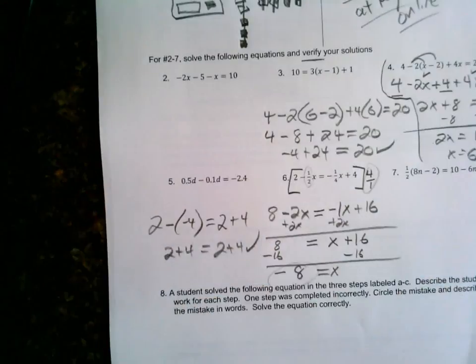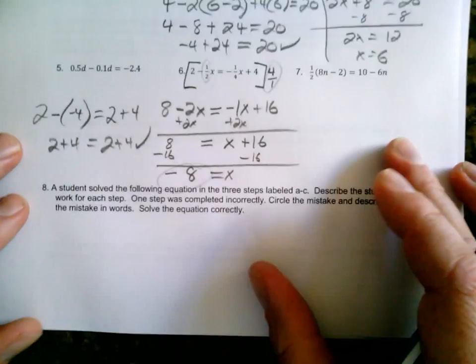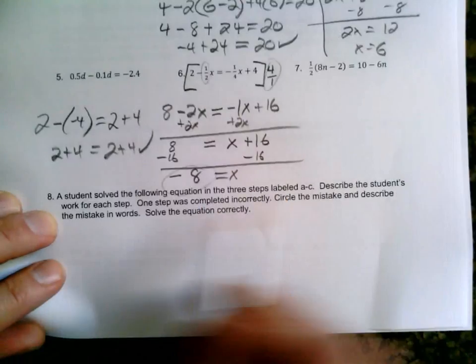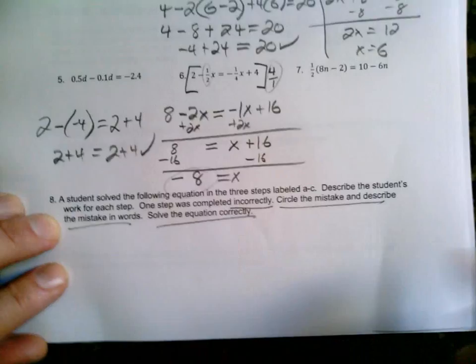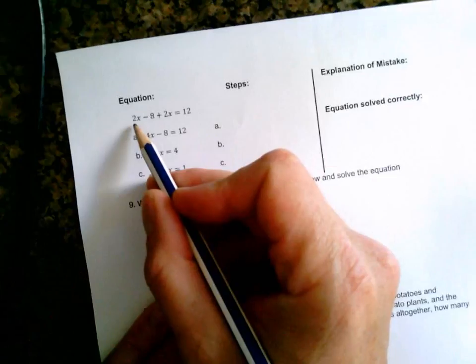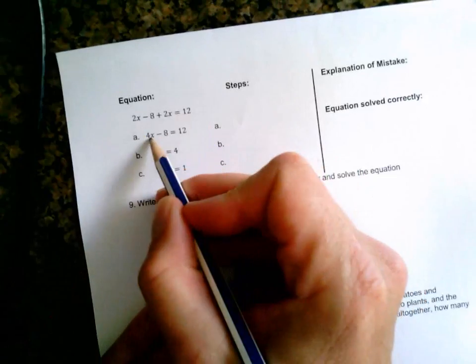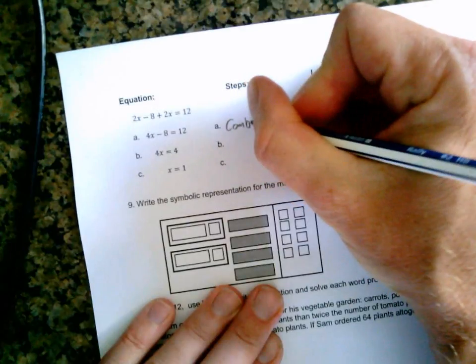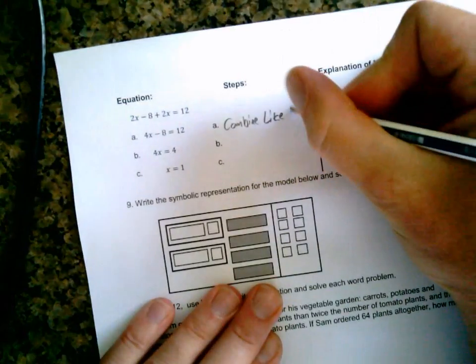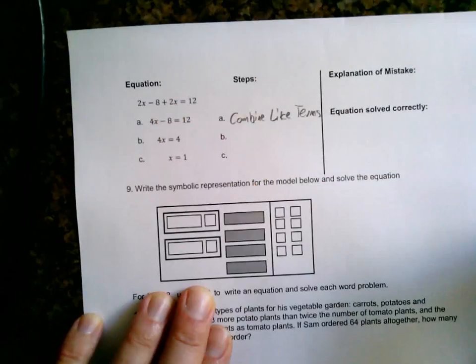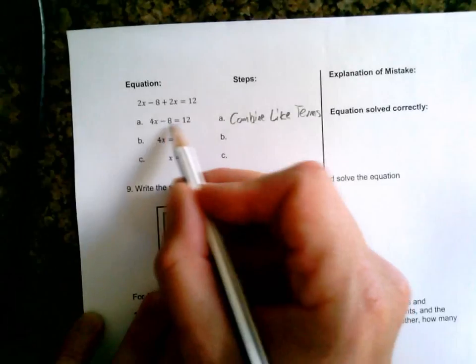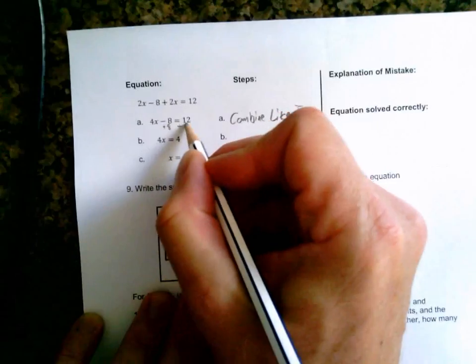Okay, next. For the following, in 3 steps: describe the students' work, circle the mistake and describe the mistake, and then do it right. This is on the next page here. So let's see. What would you do? How would we get from 2x plus 2x to 4x? Well, wouldn't we combine like terms? 2x and 2x is 4x. Were they done correctly? You would add it to both sides, right? So if I kind of just did that, it should jump out at you what was done wrong. What we're supposed to do is add 8.